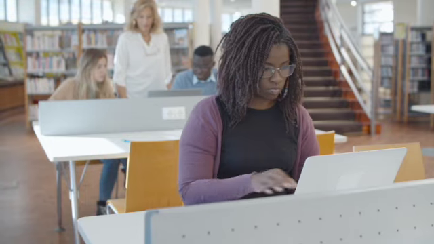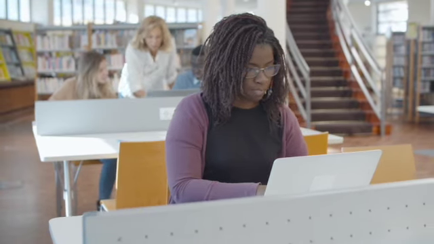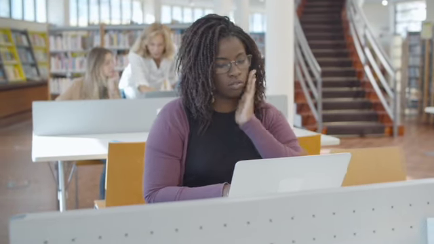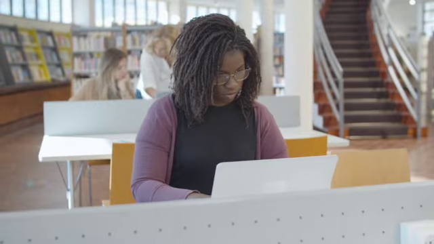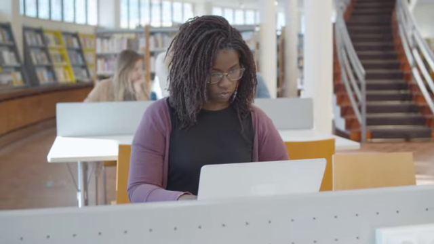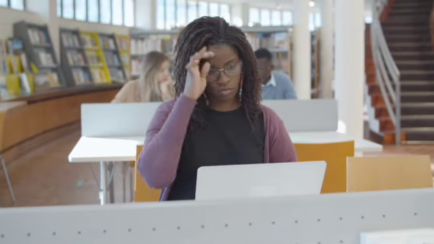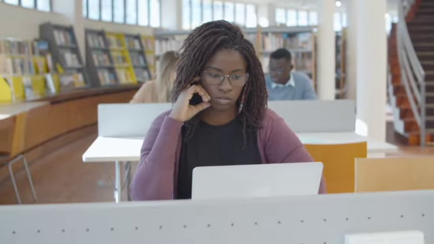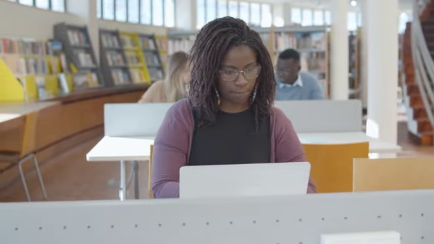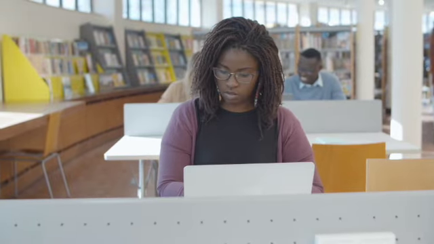Think of the WBS like zooming in with a camera lens. You start with the full picture, the finished project, then focus on the major parts, then the smaller parts, and so on, until every piece of work is clearly visible. The idea is simple. You can't manage what you can't define.